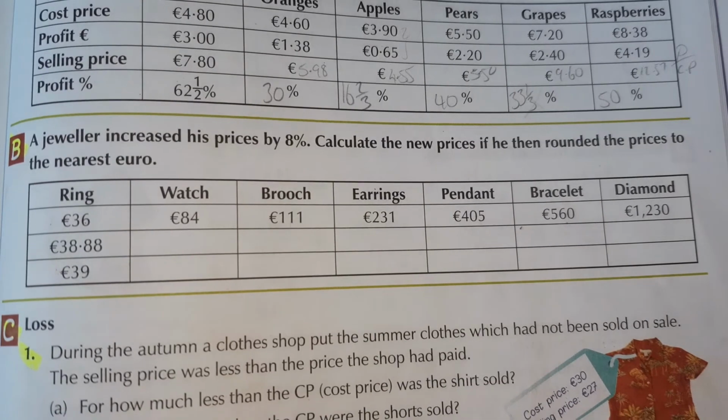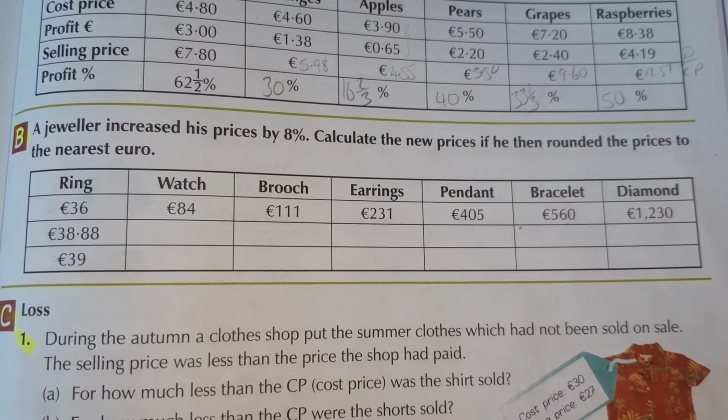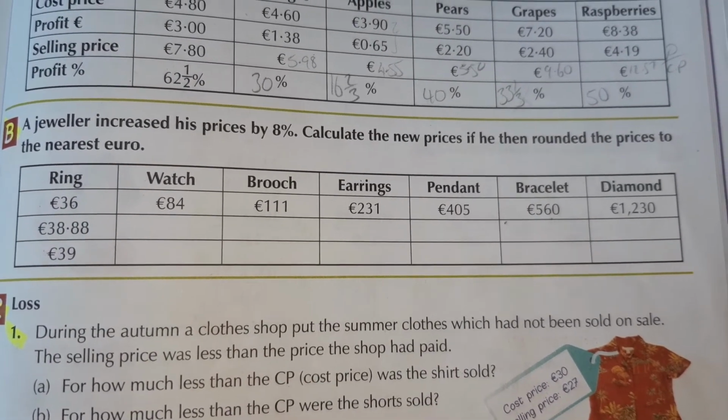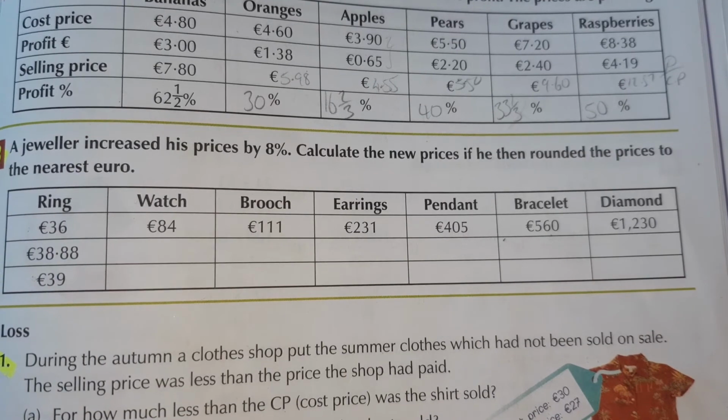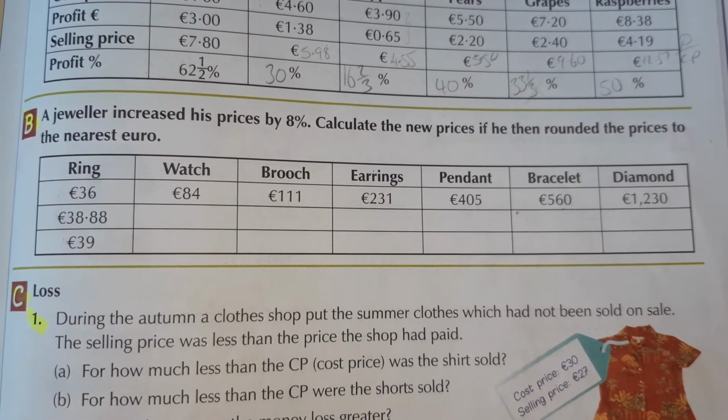So the next one then is the jeweler. The jeweler increased his prices by 8%. Calculate the new prices if he then rounded the price to the nearest euro. So the example done there is the ring. Let's have a look at the ring. The ring costs €36. He increased it by 8%.